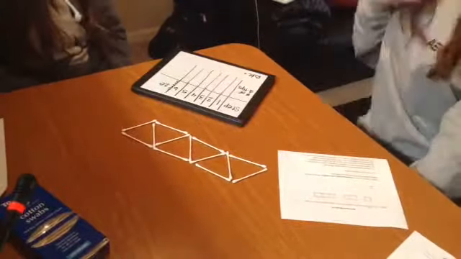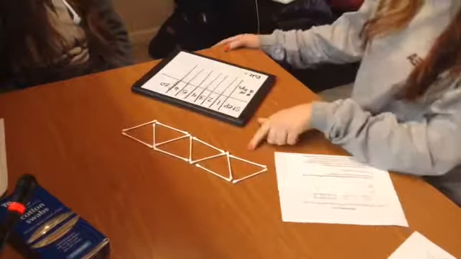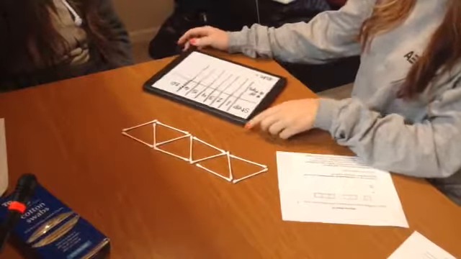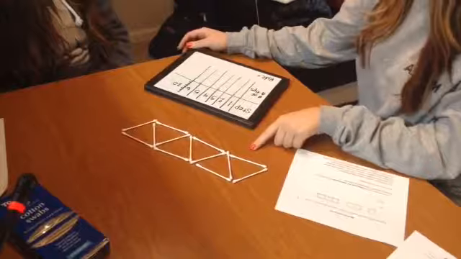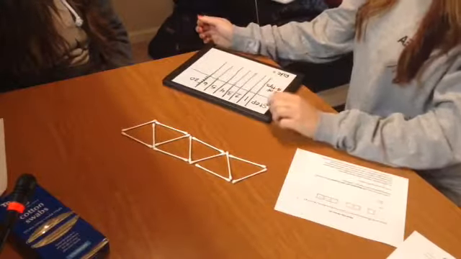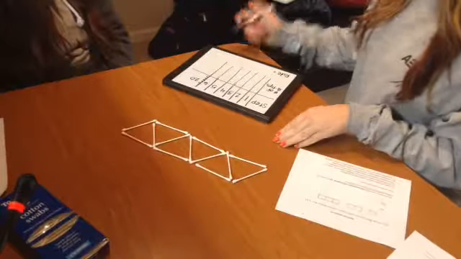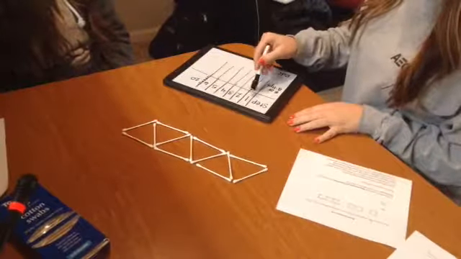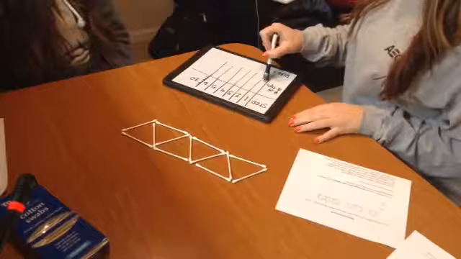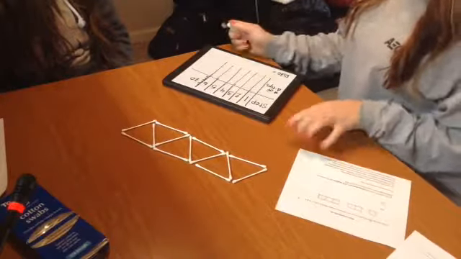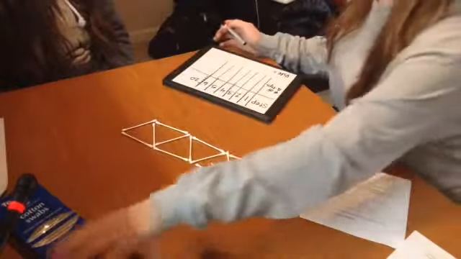Today we're going to talk about patterns. And right here I have a linear pattern using Q-tips. And I made triangles with my pattern. Okay? So we're going to go and fill out this chart using this pattern. And so on step 1, we need to figure out how many Q-tips there are. So in triangle 1, we're going to look at how many Q-tips there are.